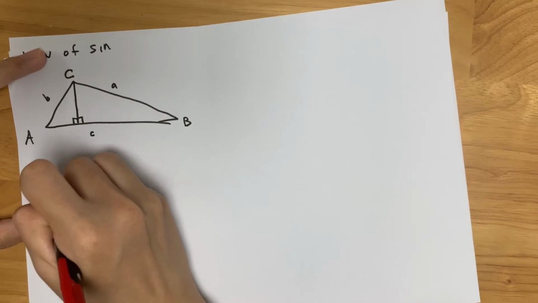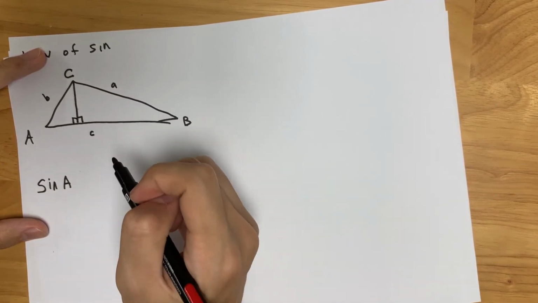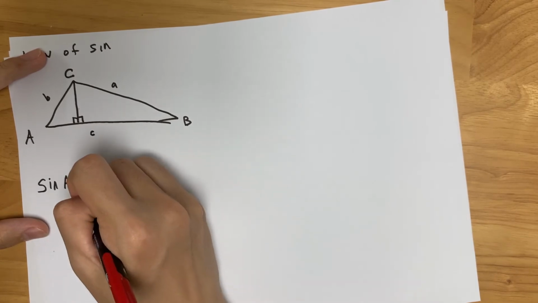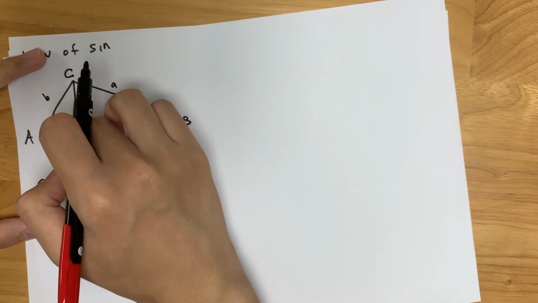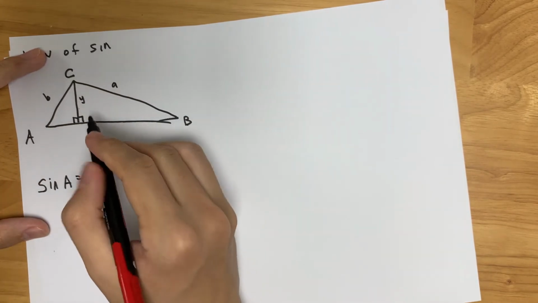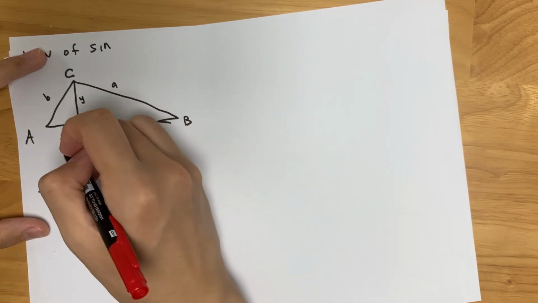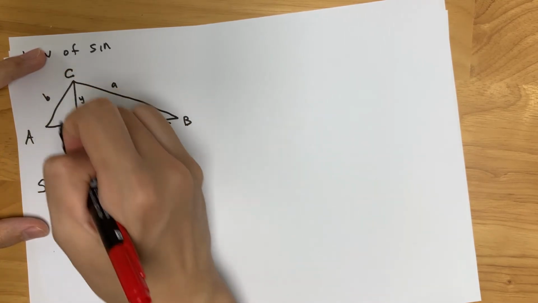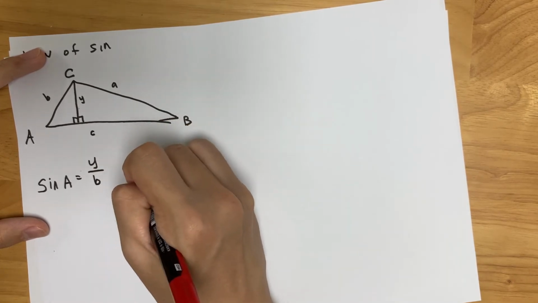You know that sine of A, and I'll call this y. I just draw a graph. Sine of A is opposite divided by hypotenuse, y divided by b, right?